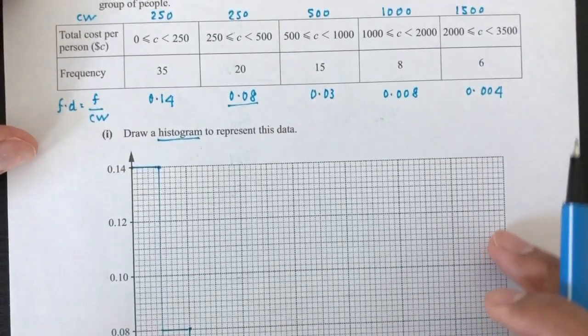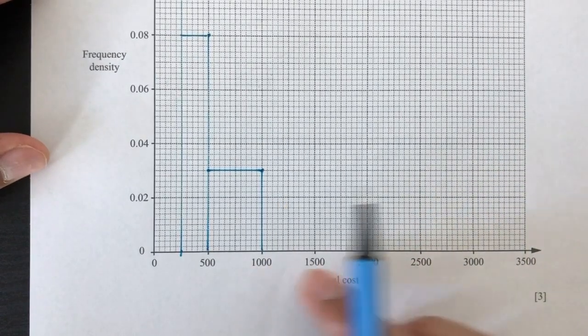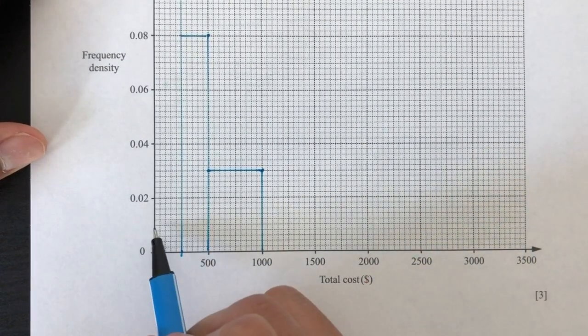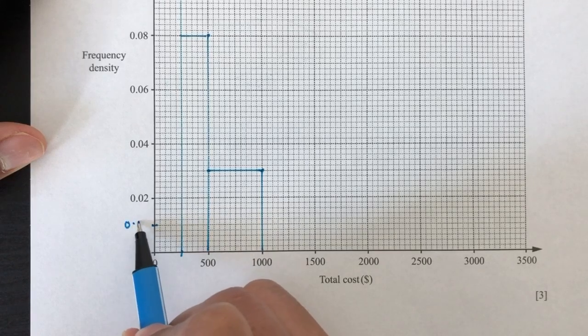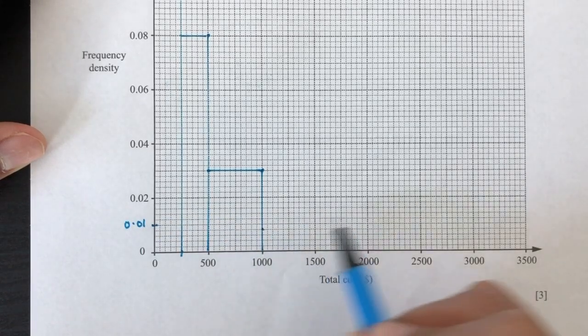And then we have 1000 to 2000, 0.008. So 1000 to 2000, 0.008. So this is what? This is 0.01. So 0.008 will be here.